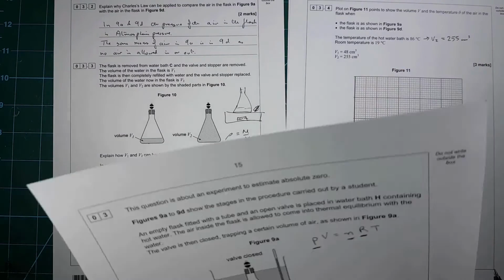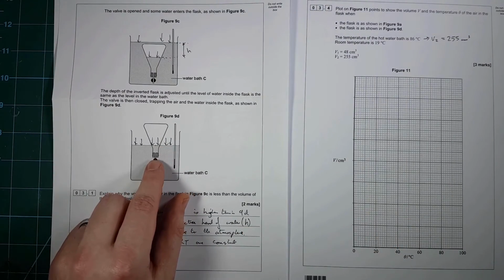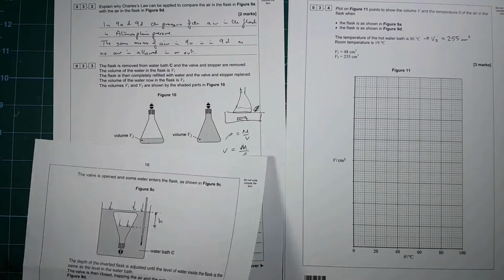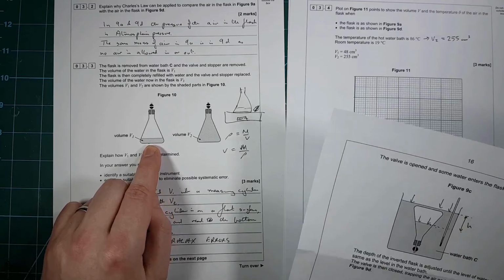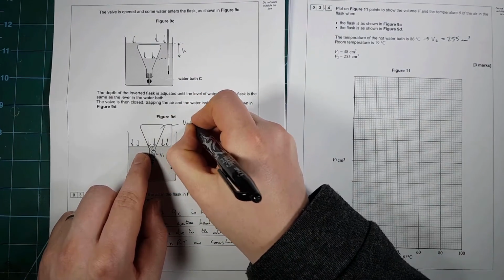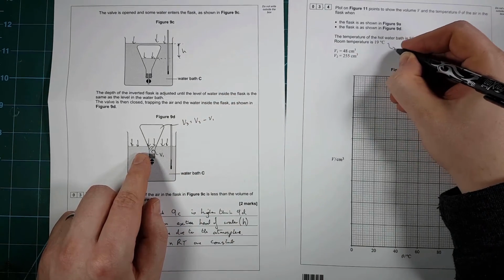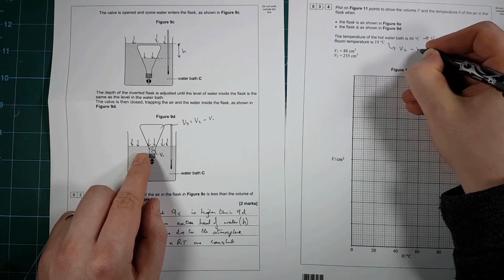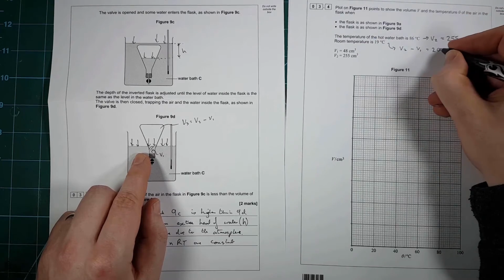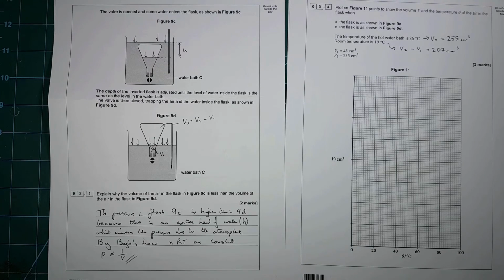Now when it's cold, you don't want that one. You want this one here. Now that liquid there is volume 1, because that's it there, turned up the other way. So this volume here, volume 3, is equal to volume 2 take away volume 1. So that one is volume 2 take away volume 1, which is 207 centimeters cubed. So those are the values that we need to plot.